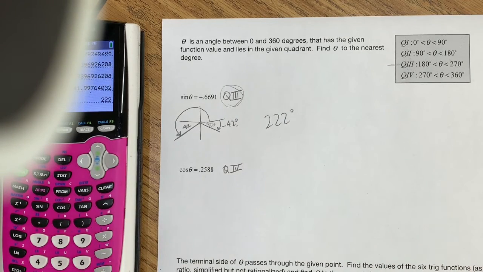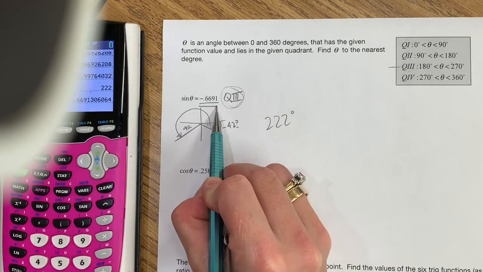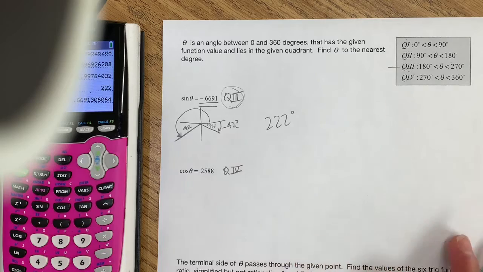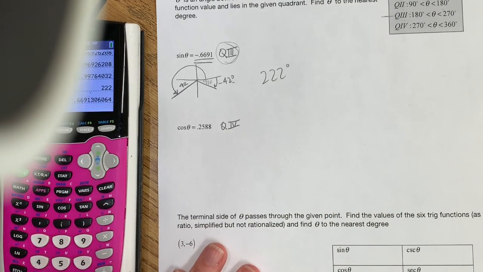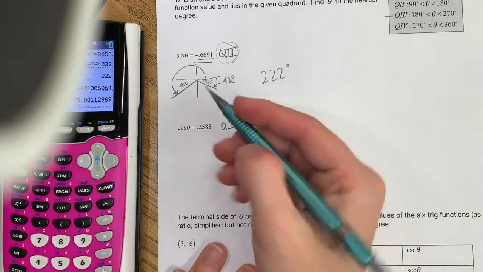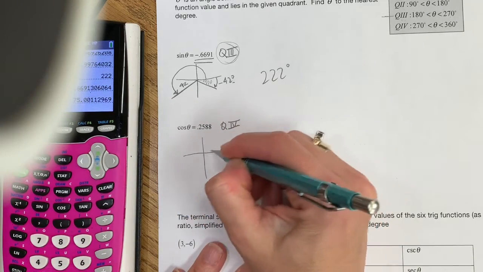Okay, what's cool, I can check this. If I do the sine of 222, I should get that decimal, right? So again, there's always a way to check. So let's try this one. If I do second cosine of 0.2588, my calculator says that this angle is 75 degrees.